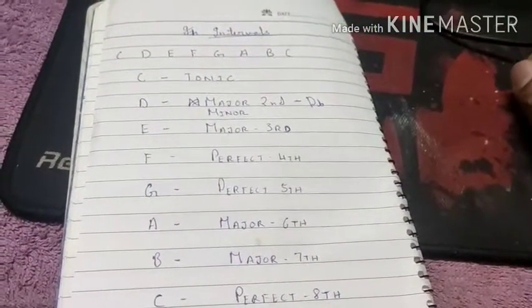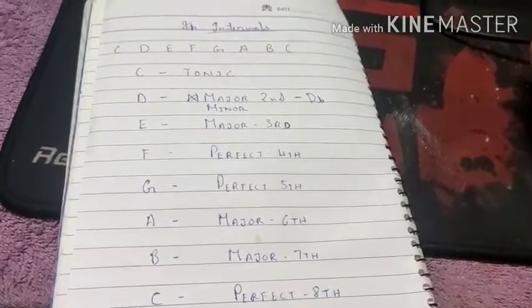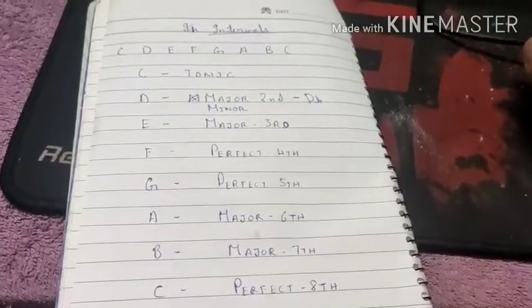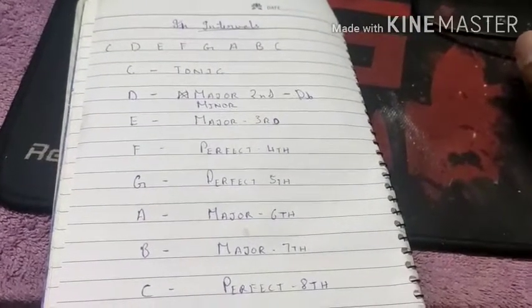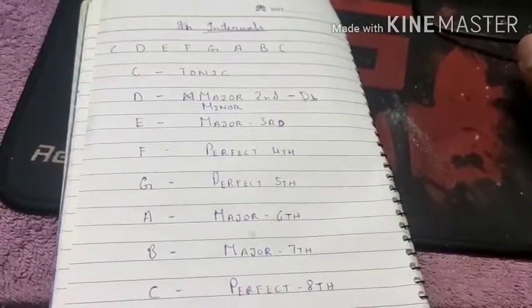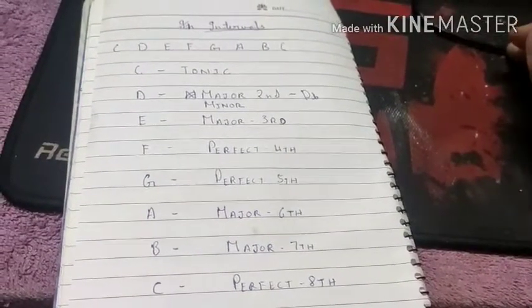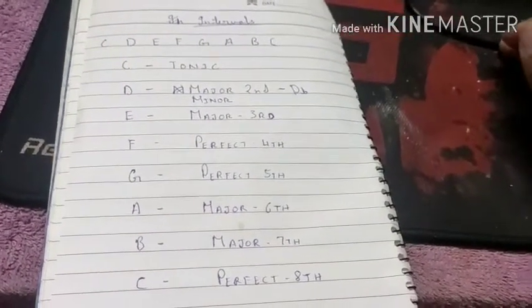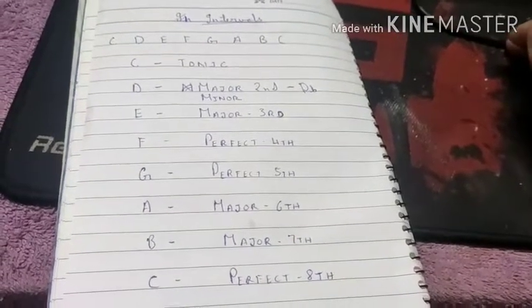If you have any doubt, do post your doubts in the comment section and let me know. And also I'll be uploading very shortly a PDF of this lesson. So you guys can refer to that PDF if you want to memorize this lesson, and if you want to derive your own scales from the C major scale by knowing the formula.